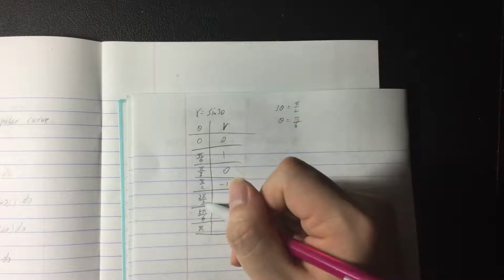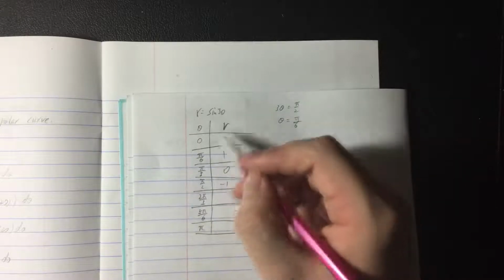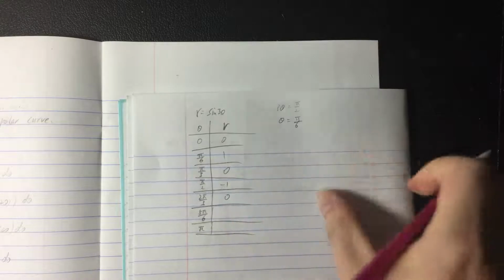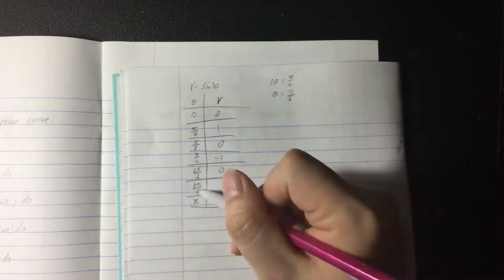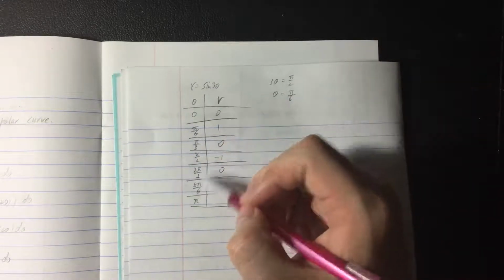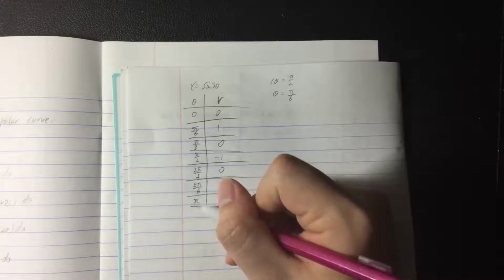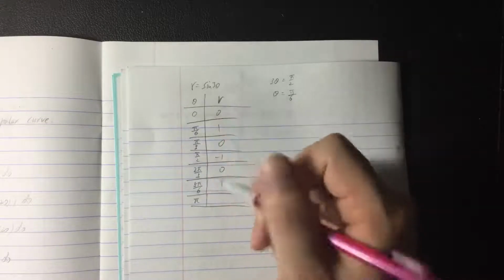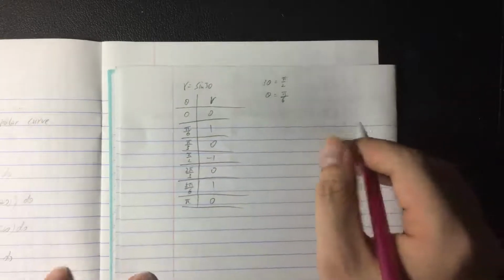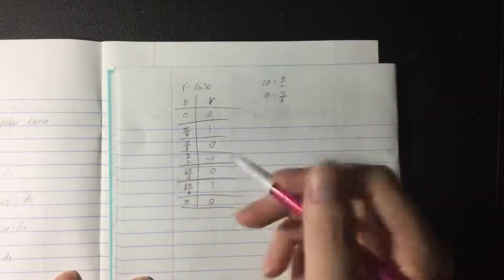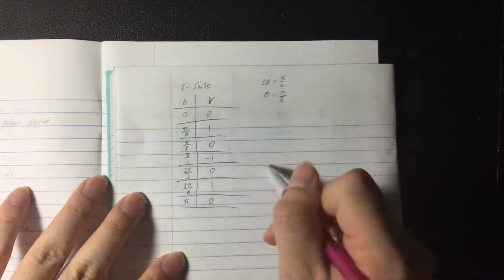If I plug in 2 pi over 3, 3 times 2 pi over 3 is 2 pi. Sine 2 pi is 0. If I plug in 5 pi over 6, 5 pi over 6 times 3 is 5 pi over 2. Sine 5 pi over 2 is 1. If I plug in pi, I get sine 3 pi, which is 0. We may need more points, but let's try these first.